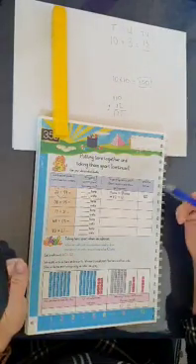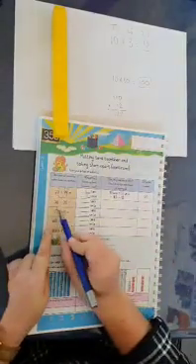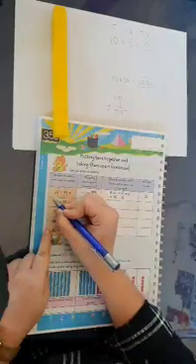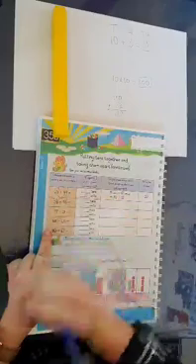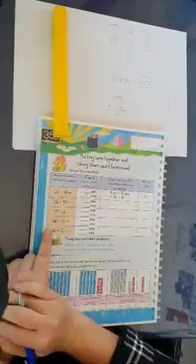So that's what you're going to do here. I'm going to do this one with you. The rest you're going to do by yourself. So let's look at this number. Again, we have tens, we have units. We have tens, we have units. We do not have hundreds.